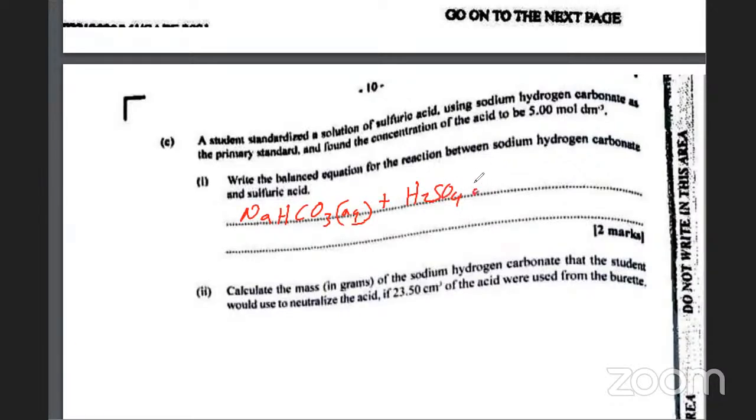Sodium hydrogen carbonate plus sulfuric acid gives sodium sulfate plus carbon dioxide plus water. You're going to need a 2 in front of sodium hydrogen carbonate, and you will need a 2 in front of water.